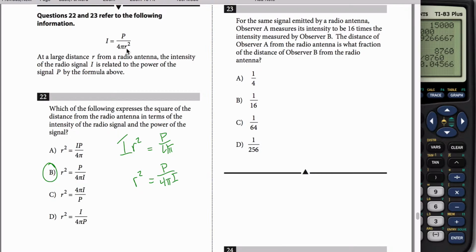So really what it's saying is that if I is 16 times greater and P is the exact same because it's the same radio antenna, what can you say about the ratios of R? Well, if I is 16 times greater, then this entire fraction is 16 times greater, which means that the denominator is 1/16 because everything else stays the same.